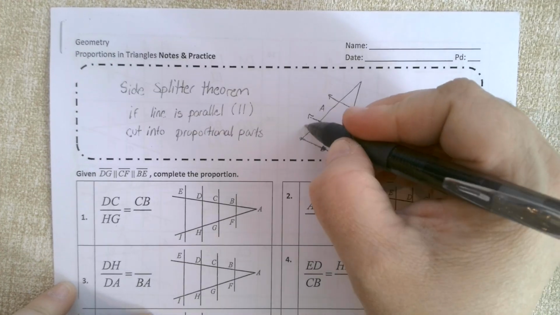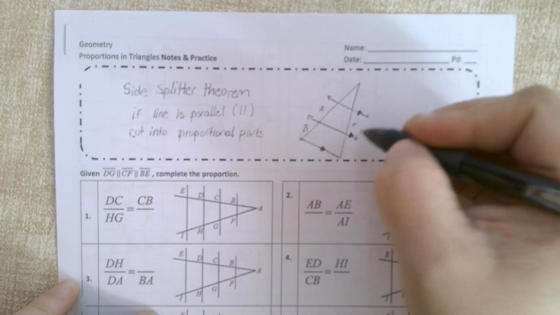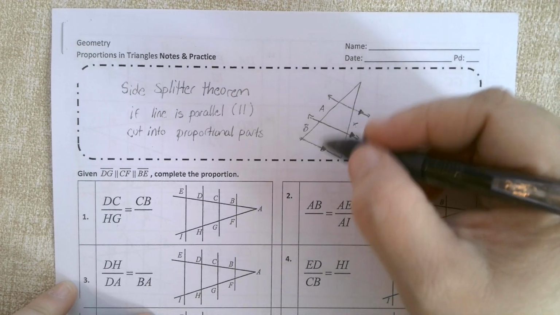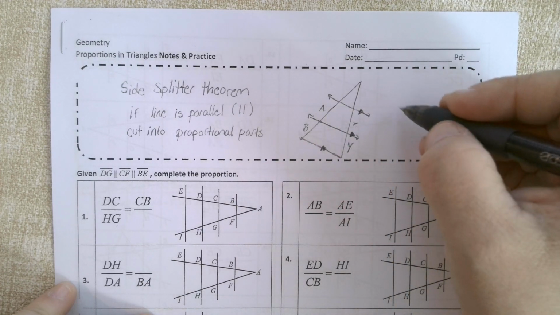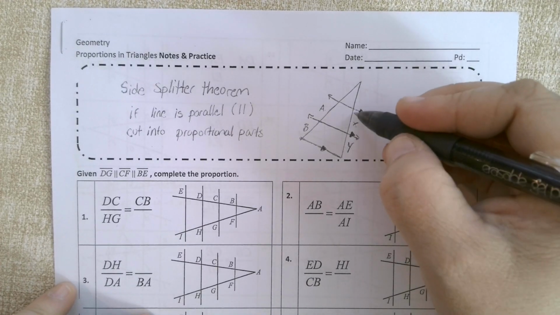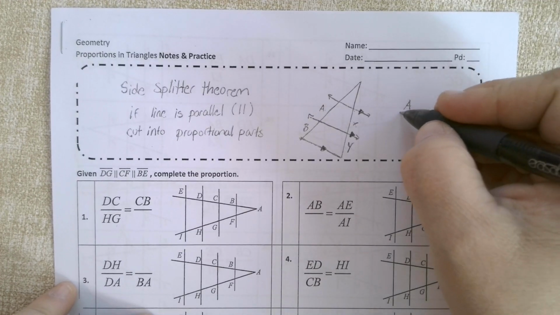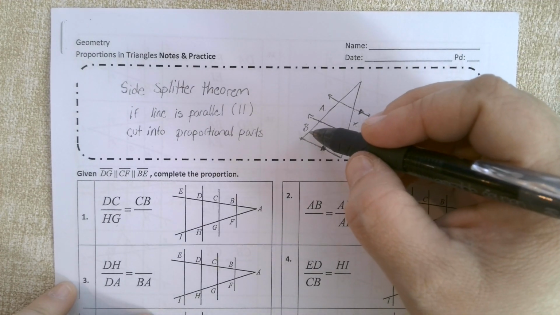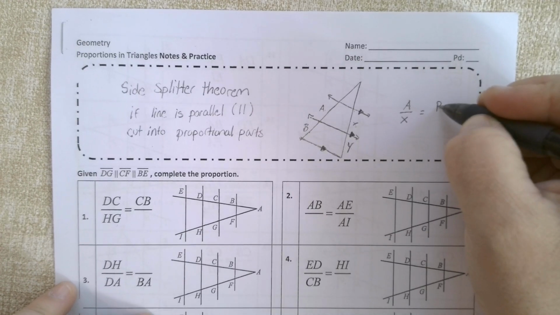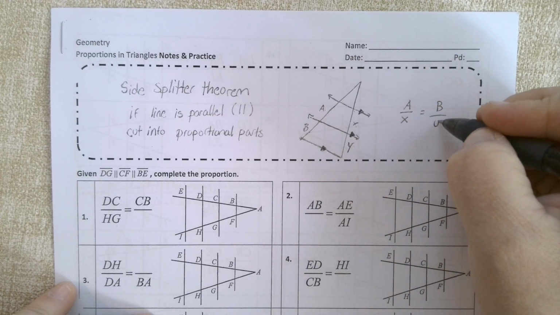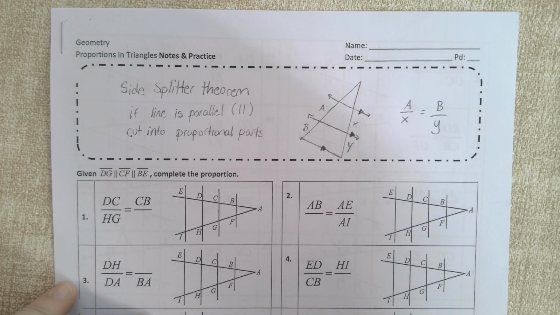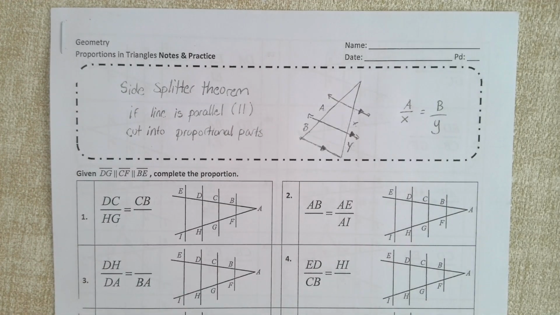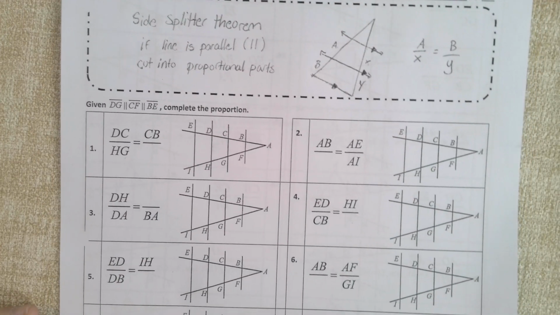So for example, if I label this A and this B, and this part X and this part Y, then I can say that this part, A, would be proportional to part X, and this part B would be proportional to this part over here, Y. And of course, what that allows us to do is, by using these proportional ratios, we can cross multiply to solve for a given variable. So let me show you a couple of examples using what we have down here.